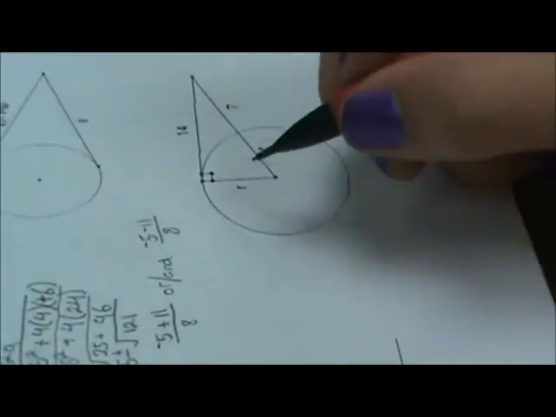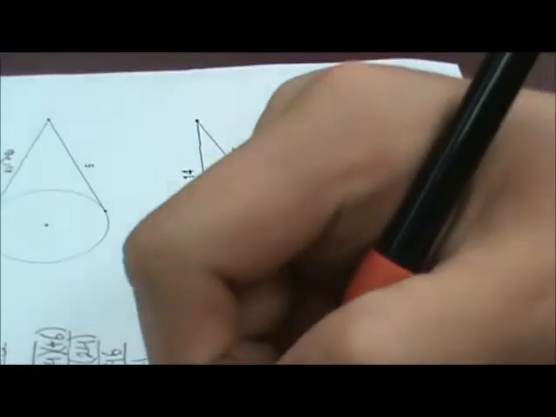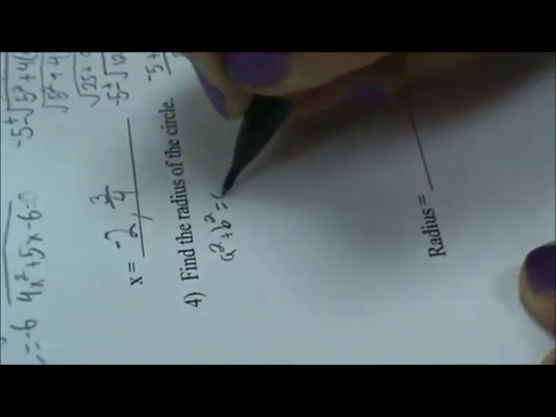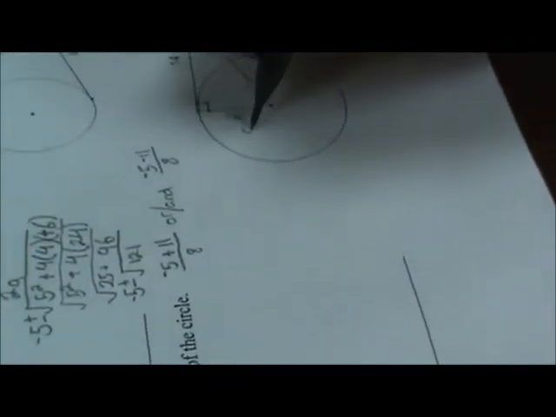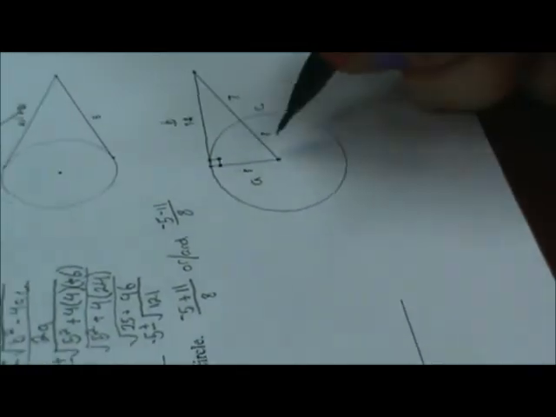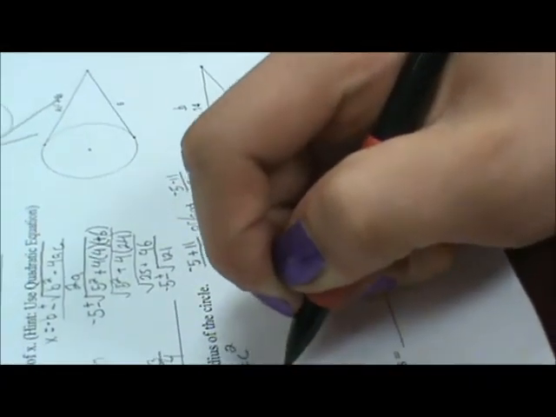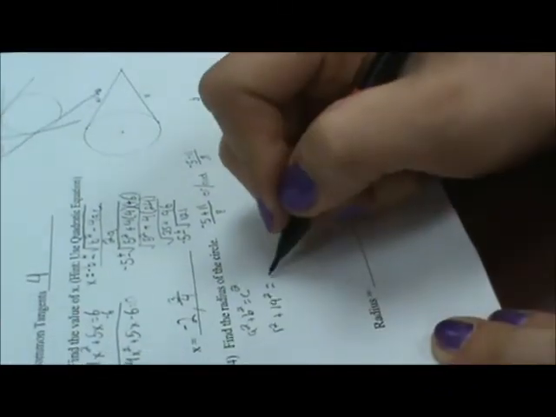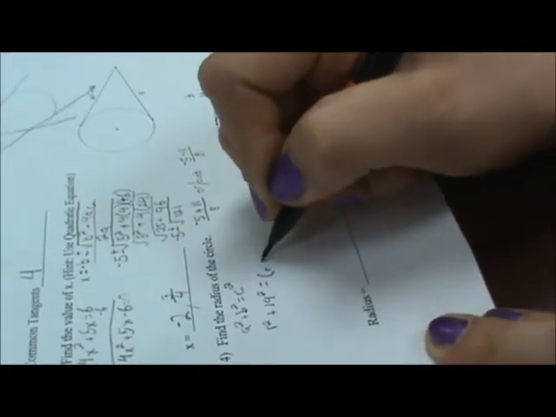So number 4 now. We have a triangle made with the radius of the circle. So for this, we use the Pythagorean theorem. So a squared plus b squared equals c squared. So then labeling the triangle, the legs are a and b, and the hypotenuse is c. So we can plug the numbers and values in. So you have r squared plus 14 squared equals parentheses r plus 7, parentheses close, squared.